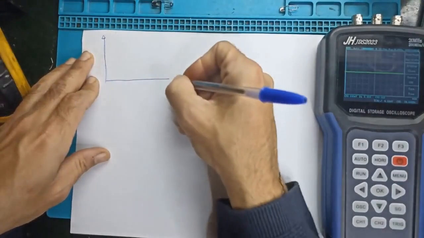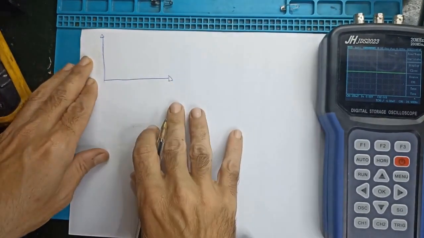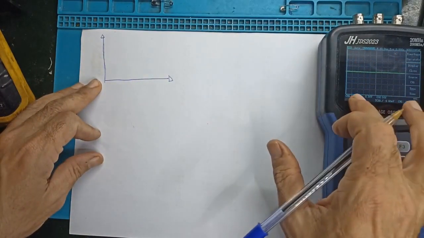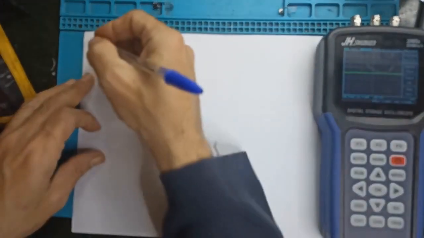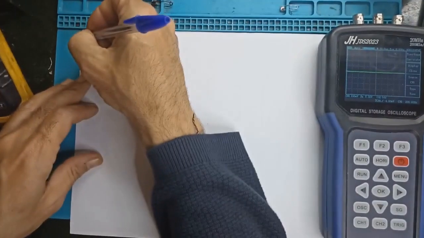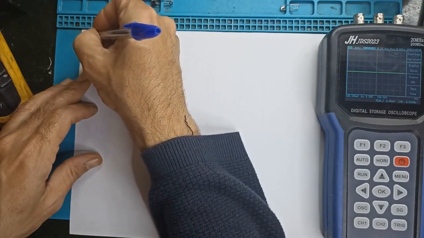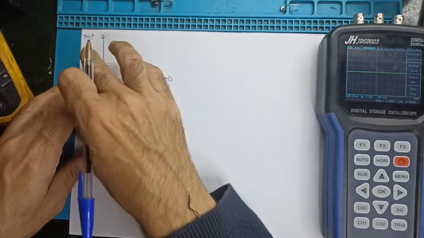I will draw it here. I will make two axes, one horizontal and one vertical. The vertical is voltage, symbolized by V, and on the horizontal axis is time, whose unit is seconds.